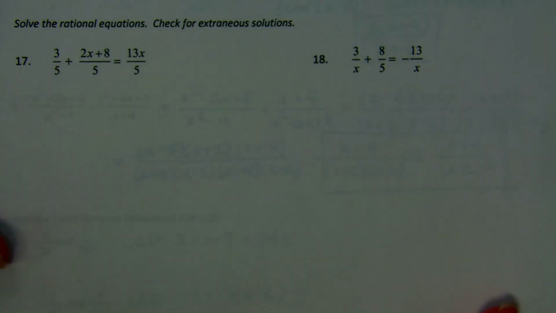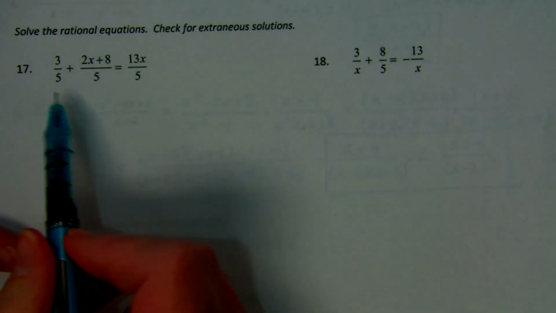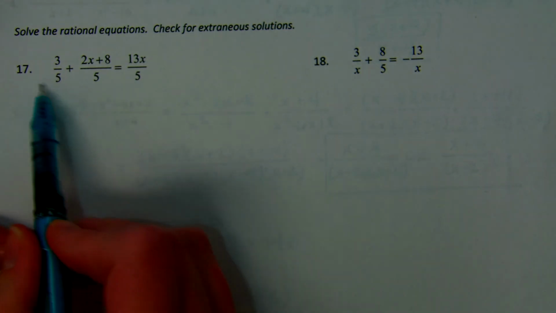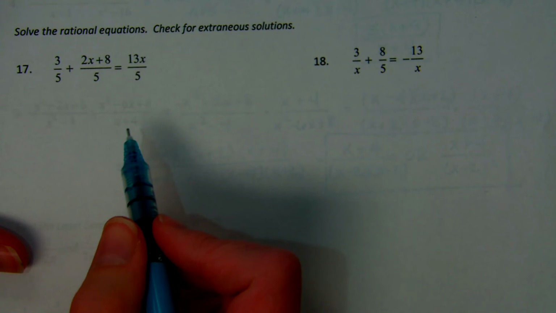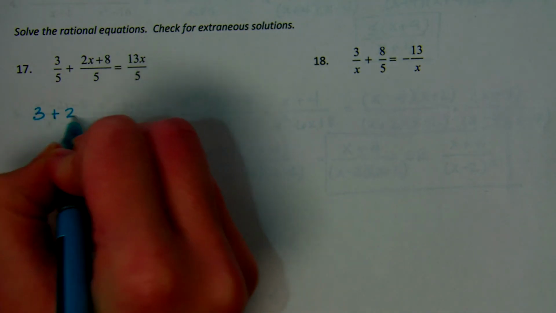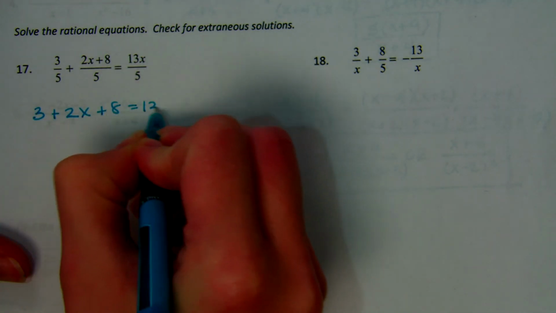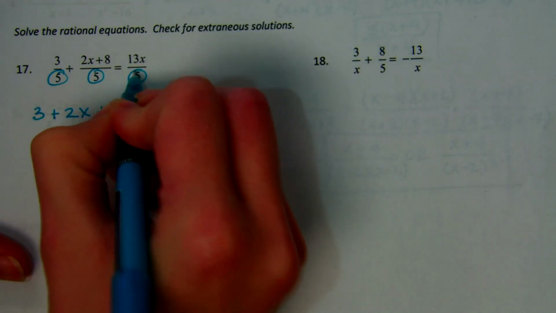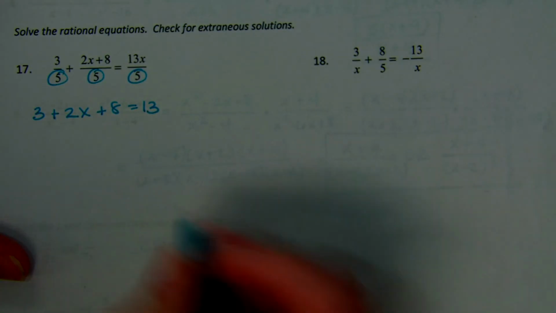For number 17, 18, 19, and 20, we are finding a common denominator. So we're going to multiply through by our common denominator to get rid of all the denominators, all the fractions. But guys, for number 17, they are all sitting on top of a 5. All those denominators are the same. We don't need to do anything. We just say, hey, if all the denominators are exactly the same, that means the stuff in the top is equal. So this is 3 plus 2x plus 8 is equal to 13. And we could only do that because of the 5s, because they are all exactly the same. But they are, so we're good.